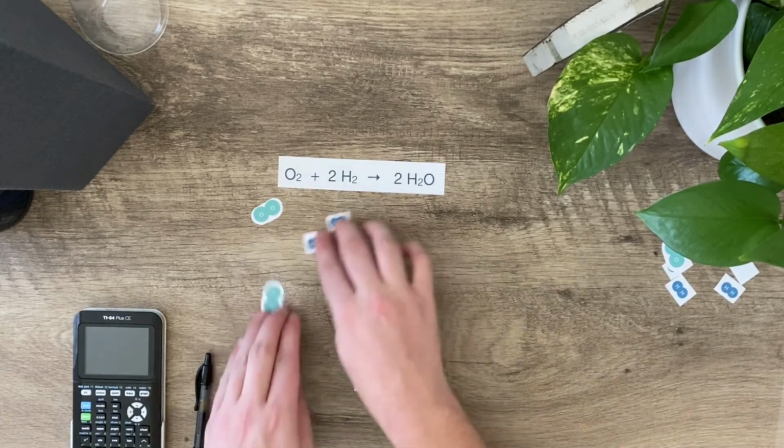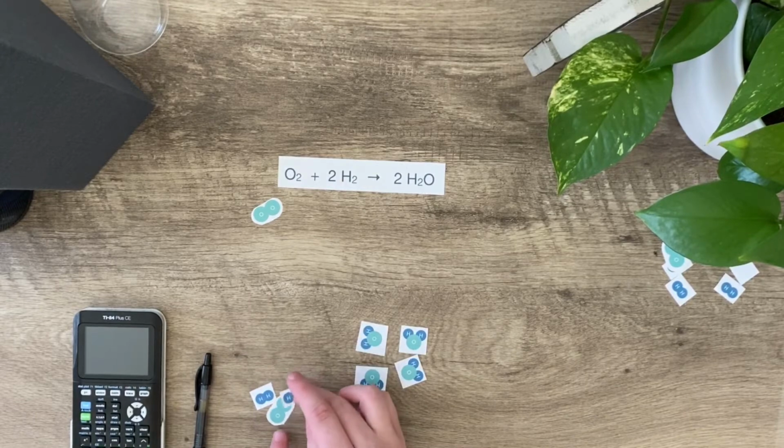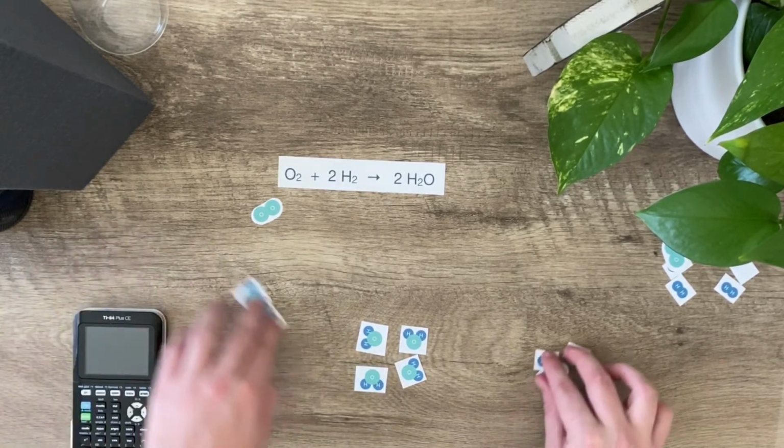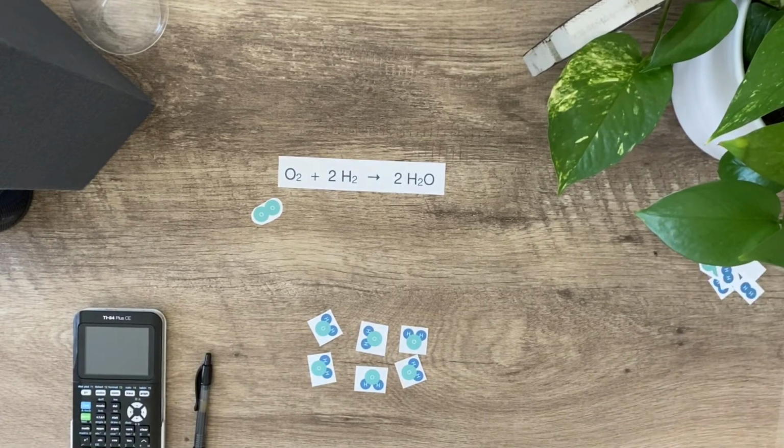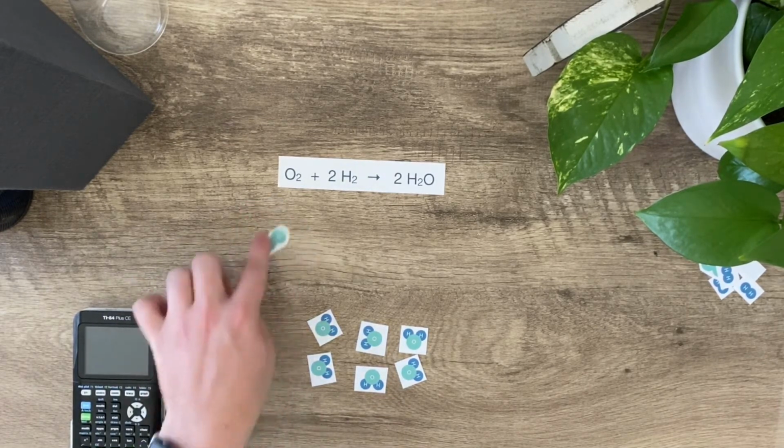Awesome. And I can do it again. I've got enough. I have 2 more, and I make 2 more water. Okay, now, can I make more water? No, I can't because the hydrogens have limited the reaction. There are no more. I have more oxygen left over.